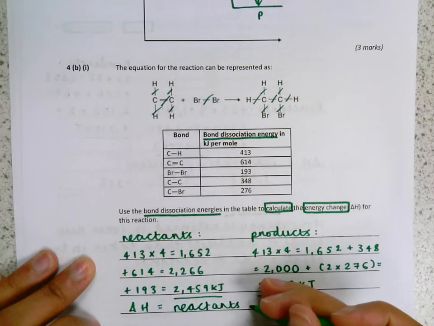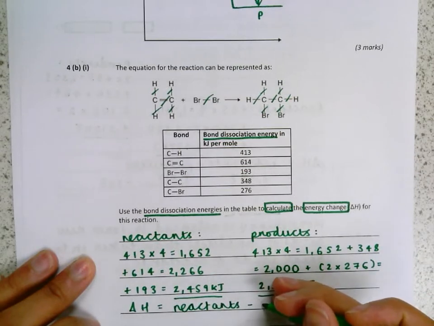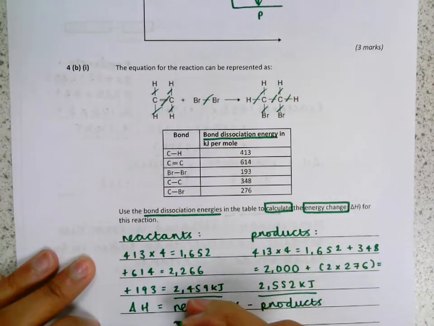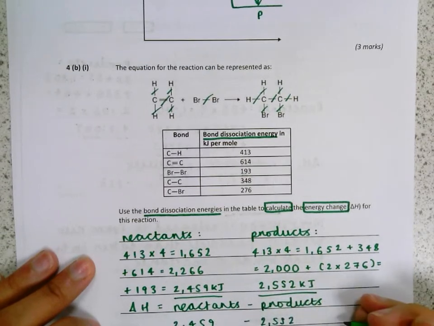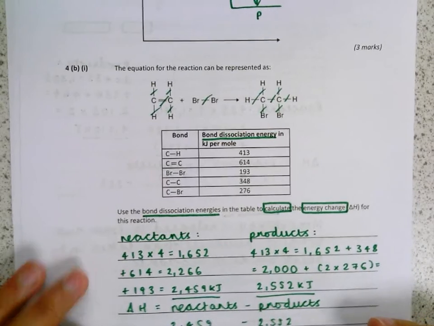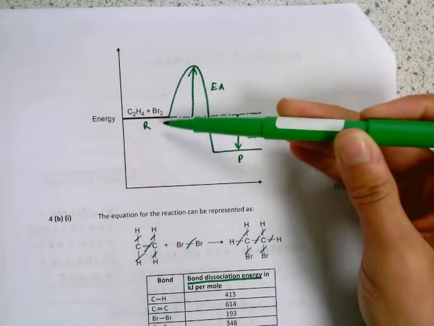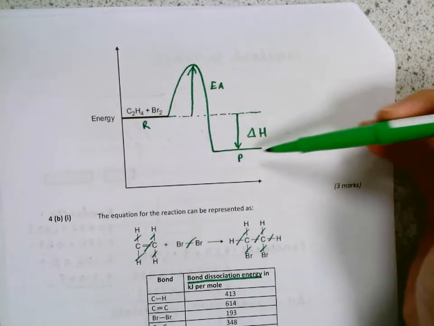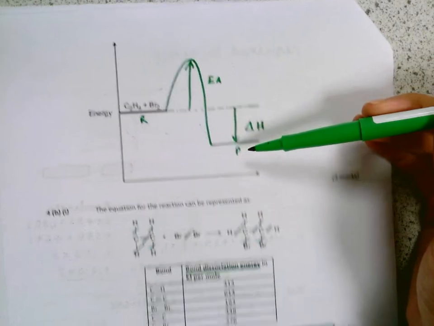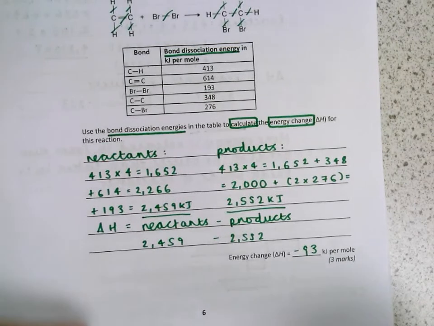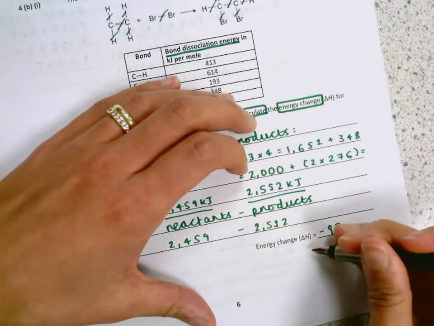Now, remember, total change in energy, the amount of energy taken in to break the bonds of the reactants, take away the total amount of energy released to form the bonds of the products. Substitute what we know in, and the answer is negative 93. And so we can check. So there was more energy in the reactants than the products, so energy was given out. That tells us that it's an exothermic reaction. Oh yes, and our other check, exothermic reactions always have a negative energy change.